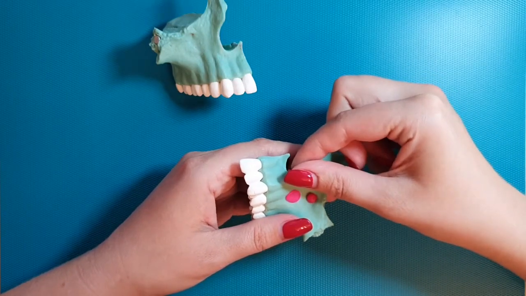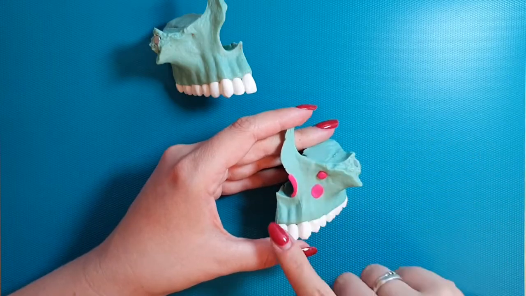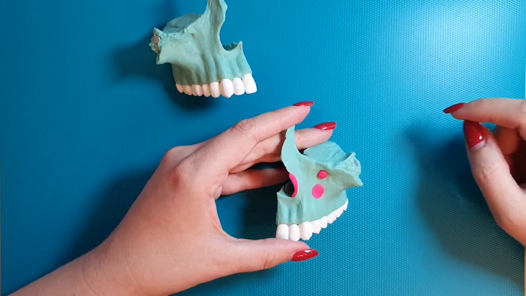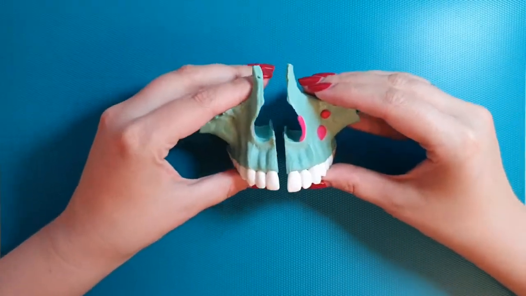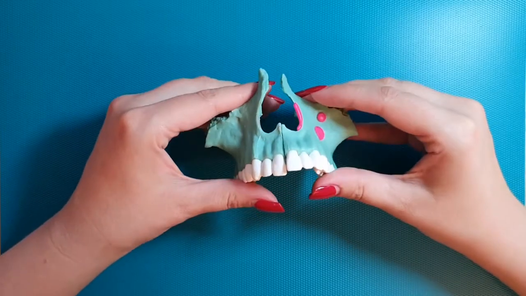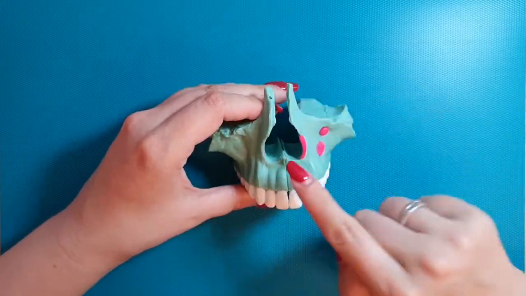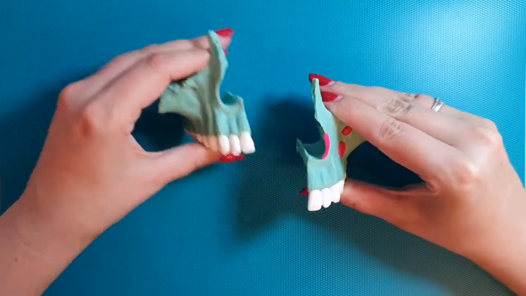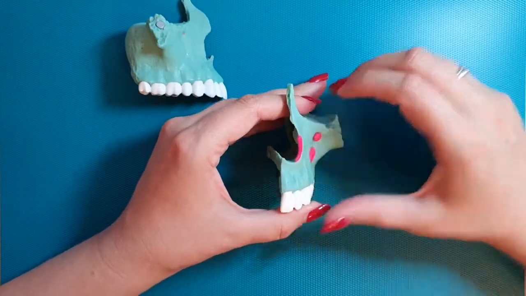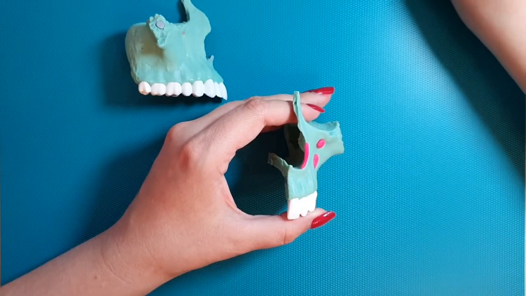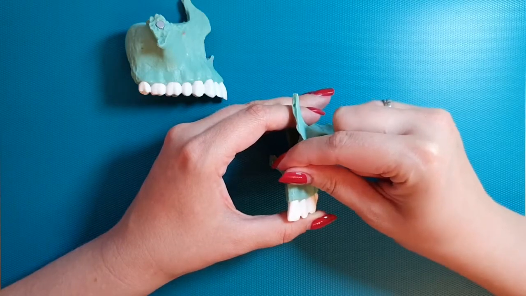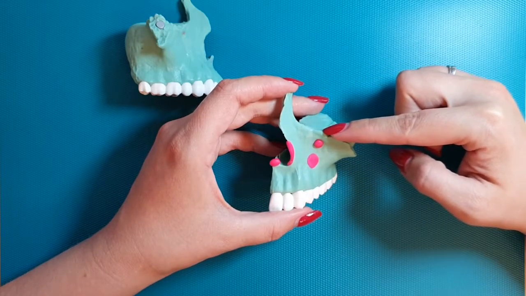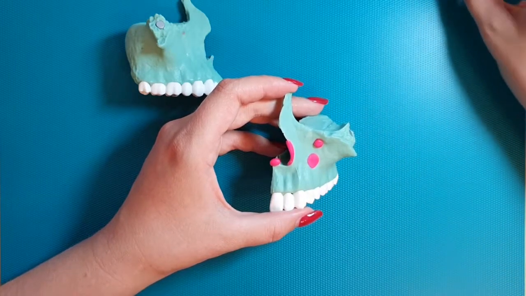Right here, it forms the medial edge of the anterior wall. At the same time, it is a part of the piriform foramen. Right here, you can see. Next element is the anterior nasal spine. Here, superior edge, infraorbital margin.